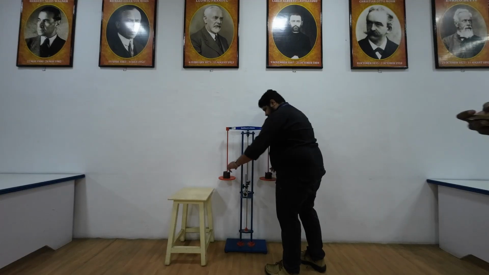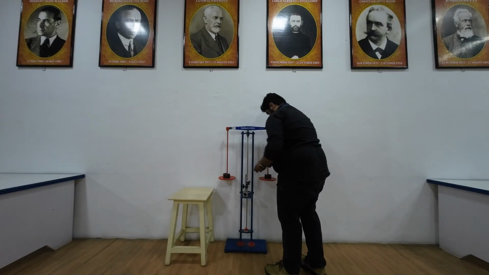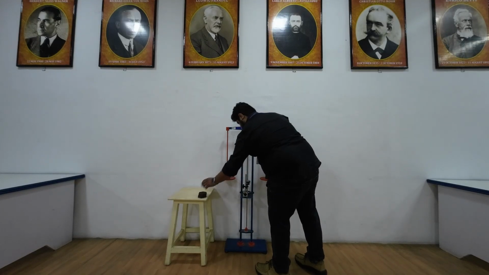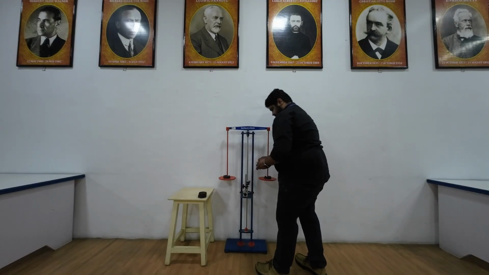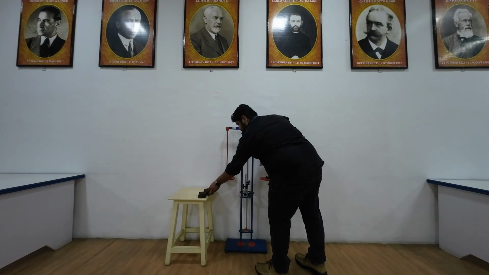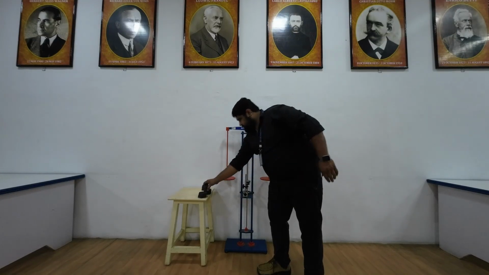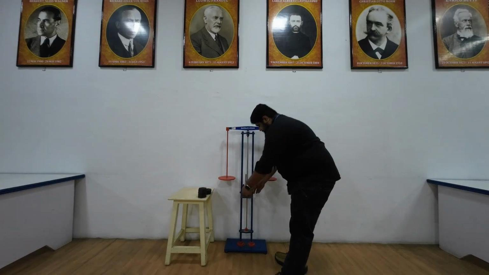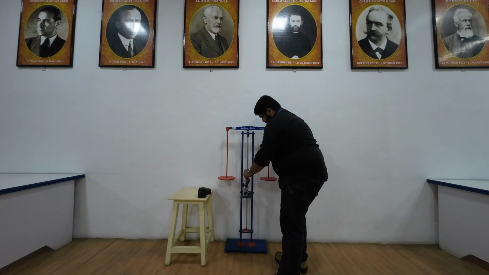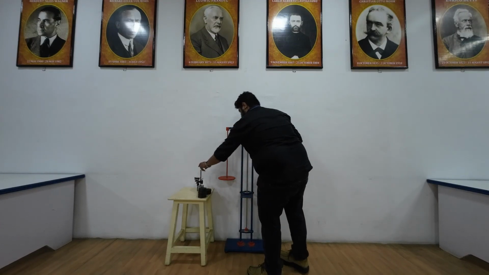To dismantle the setup, we will remove the weights. You can remove the dial gauge. Finally, the column.